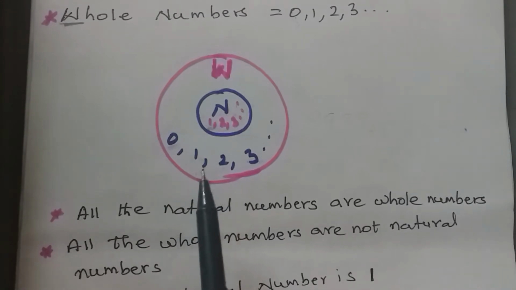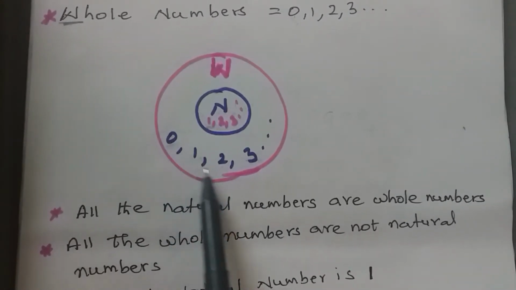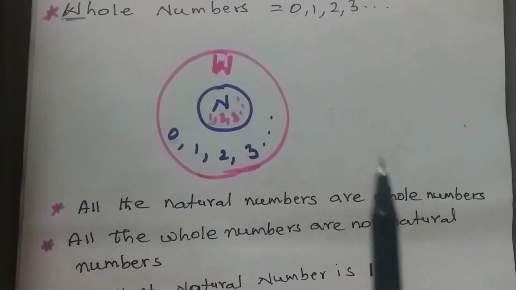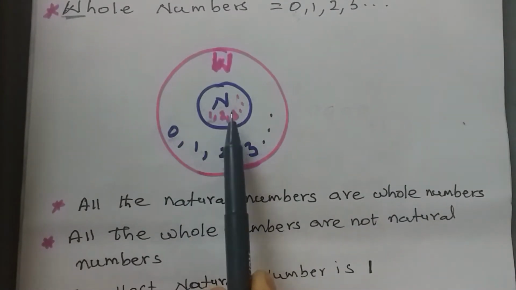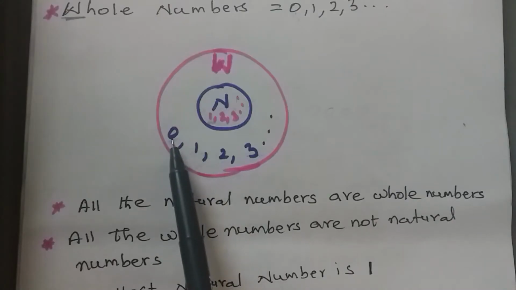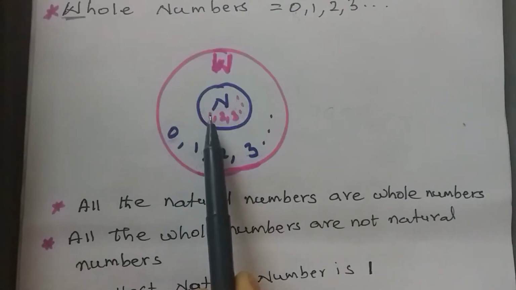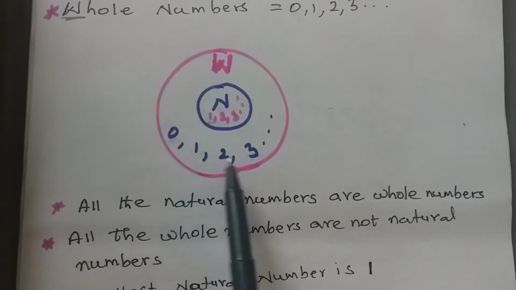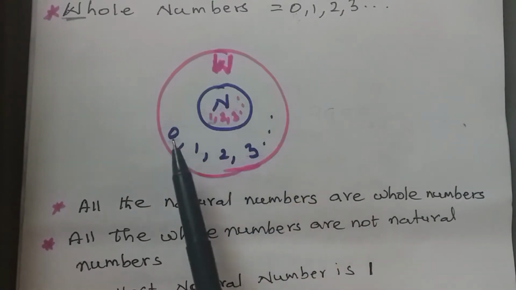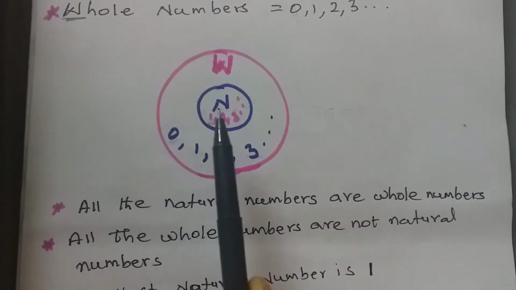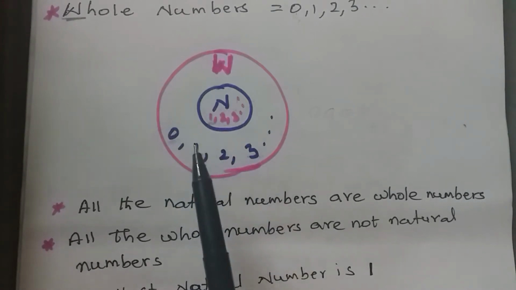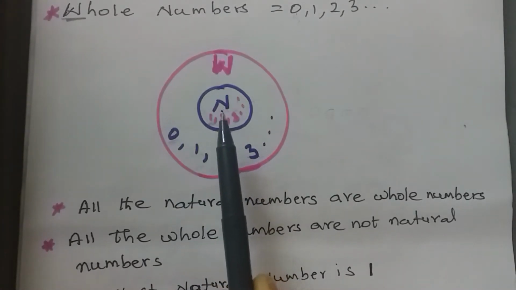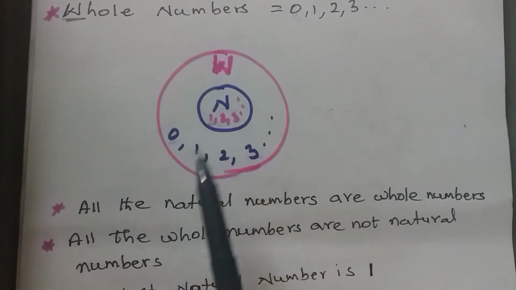But think of it this way. Can you say every whole number is a natural number? That means all the whole numbers should be there in the natural numbers. Let us check. 0 is there in whole numbers. Do you have 0 here? In natural numbers, no. But 1, 2, 3, etc. other numbers are there. But 0 is only in whole numbers but not in natural numbers. So, every whole number is not a natural number. But every natural number is a whole number.